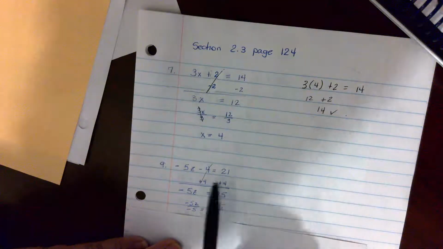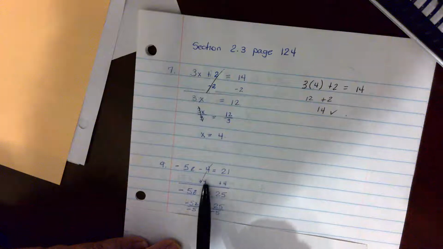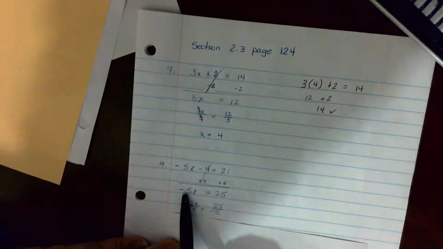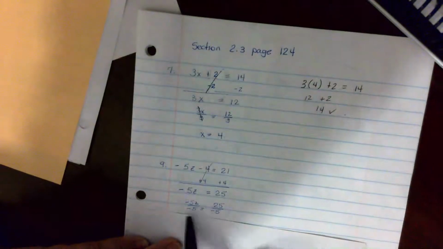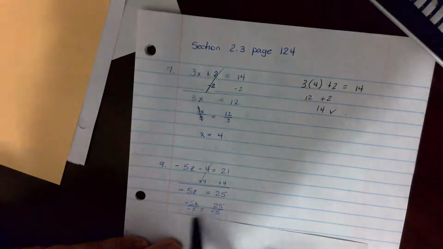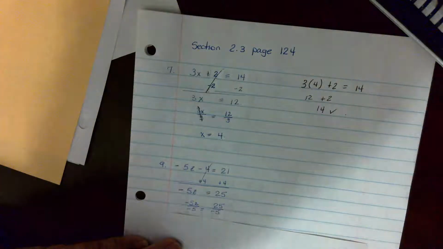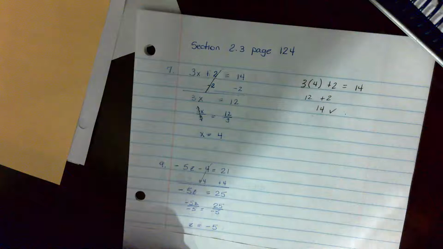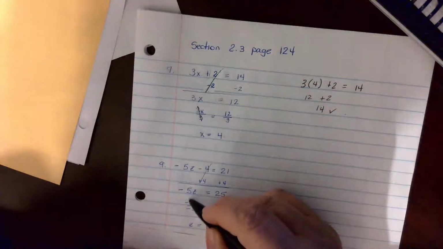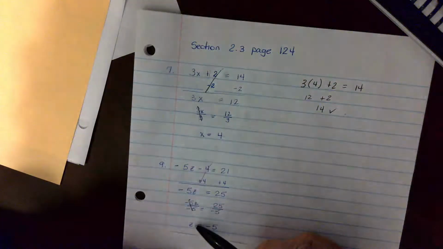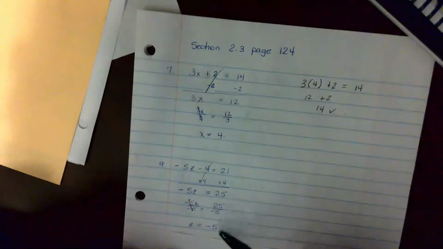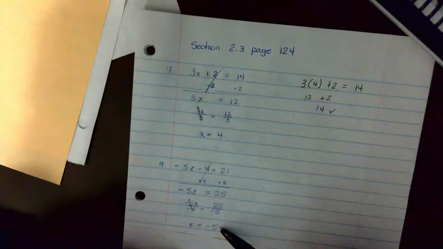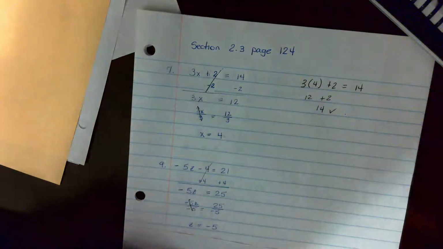Notice that when you undo addition and subtraction, you're going to change the sign. But when you undo multiplication or division, you divide by exactly what it was. So in this case, I'm dividing by negative 5 on both sides. And when I do, these two negative 5's are going to divide out, and I'll get just z. And on this side, I'm going to get negative 5, since a positive divided by a negative is a negative. And I could check that as well if I chose to.